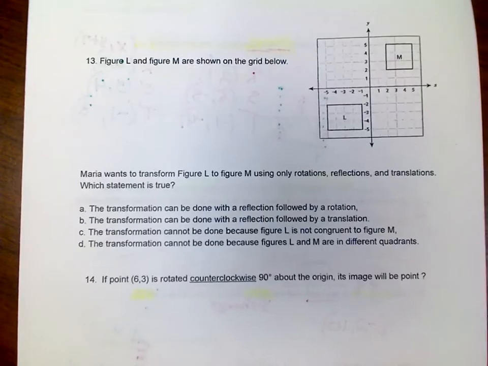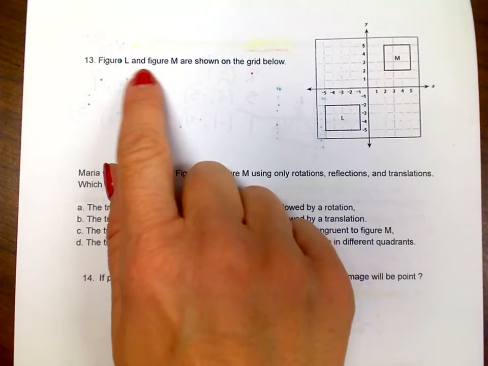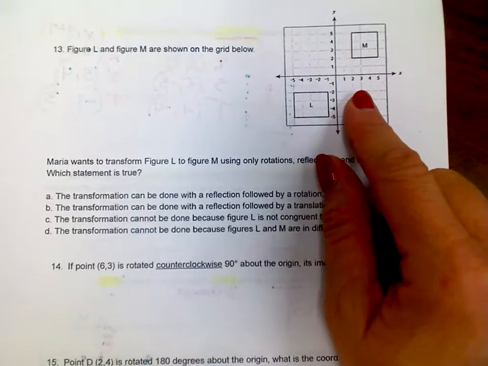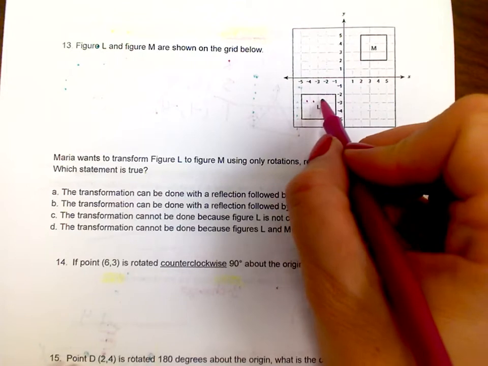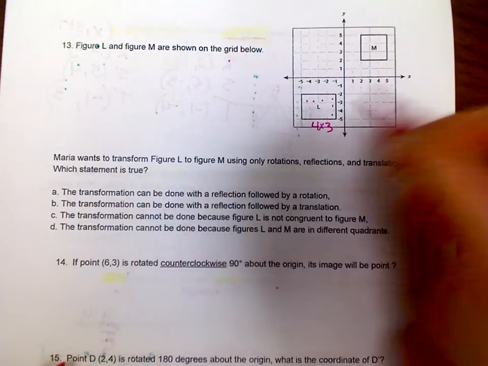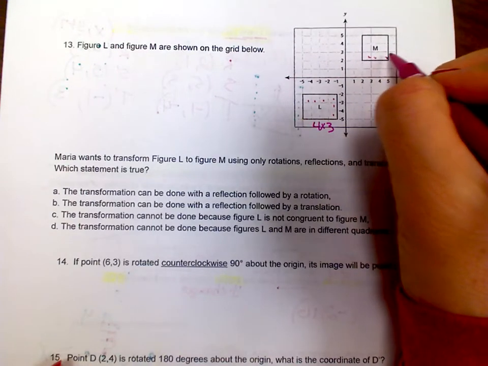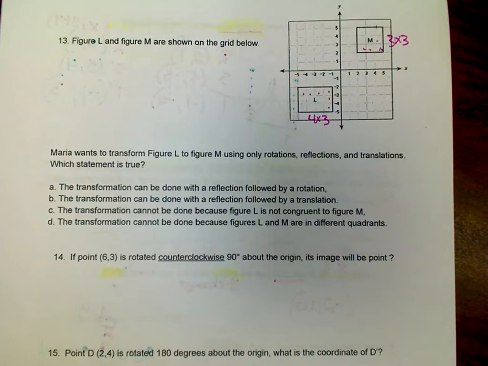Number 13. Figure L and figure M are shown on the grid. Okay, let's check out the L. 1, 2, 3, 4 by 1, 2, 3. So this is a 4 by 3. M is a 1, 2, 3, 1, 2, 3, a 3 by 3. Okay, let's notice that first.